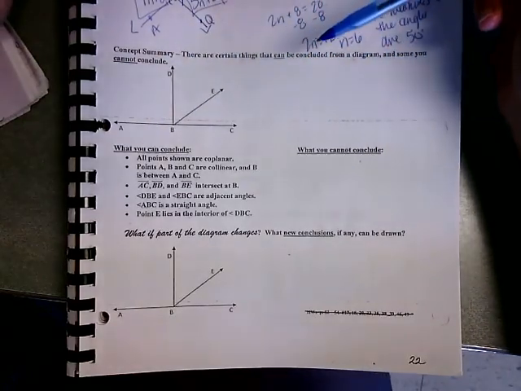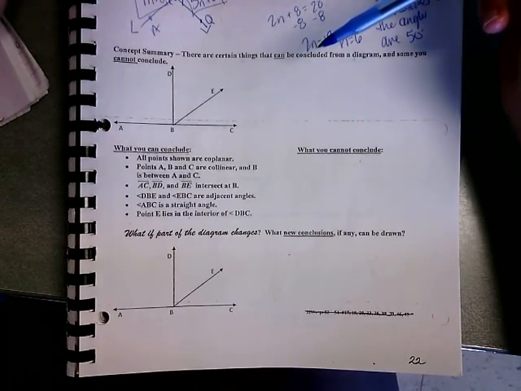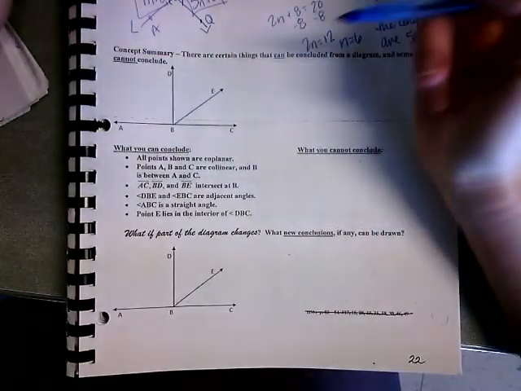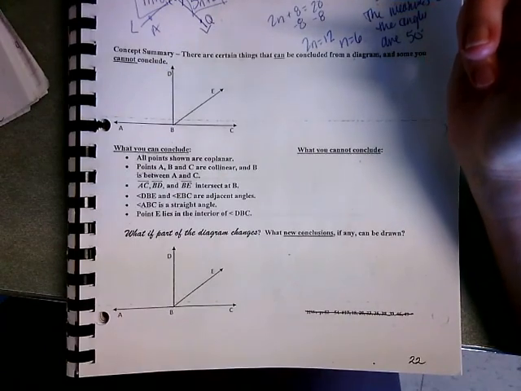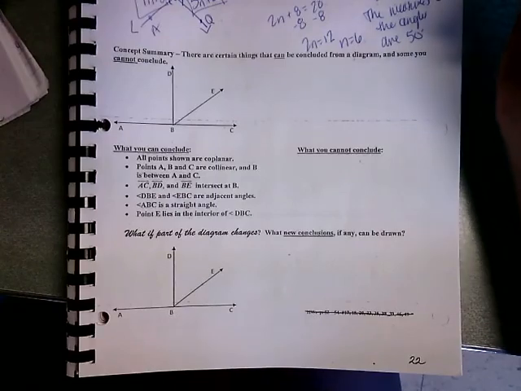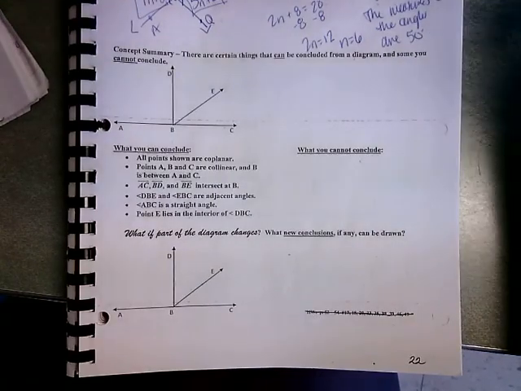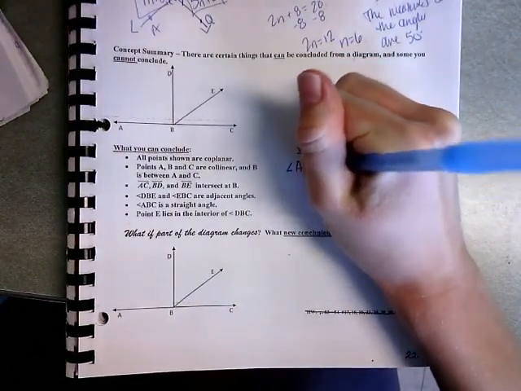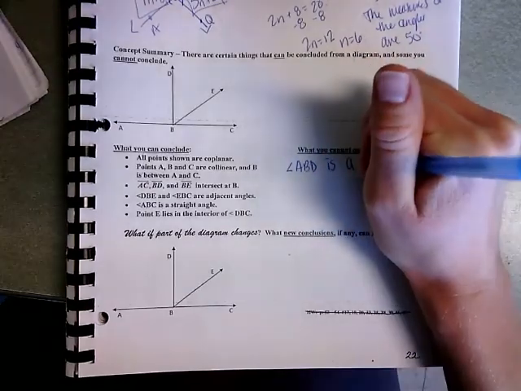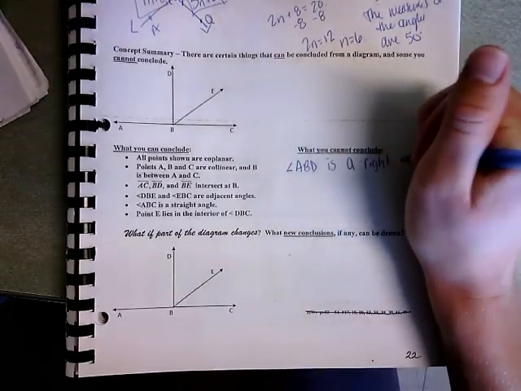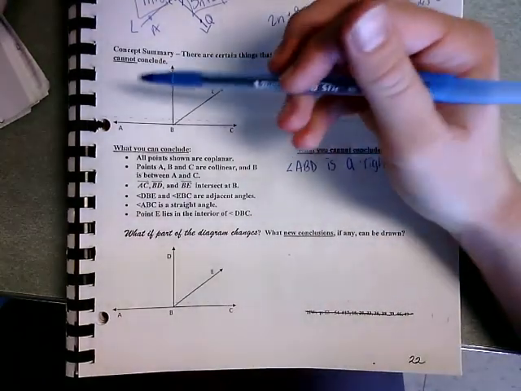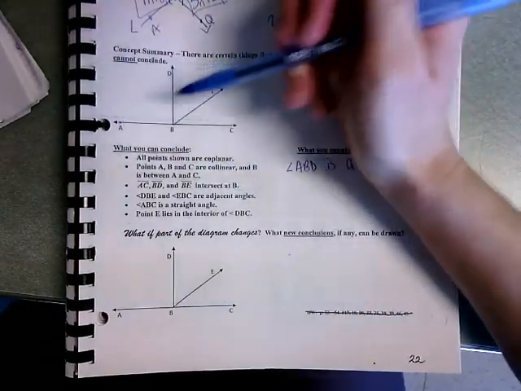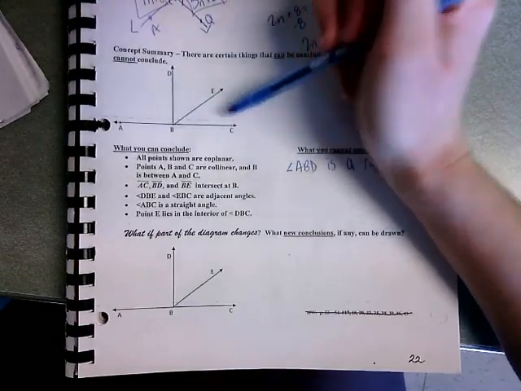Now, here's the thing. We are going to want to say a bunch of other things, like, for example, that this is a right angle. Because nothing is telling us that that's a right angle, we can't just automatically assume that. Another thing you may want to say is that AB is congruent to AC.